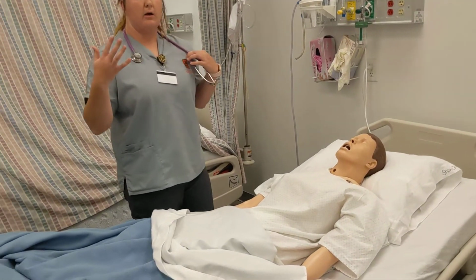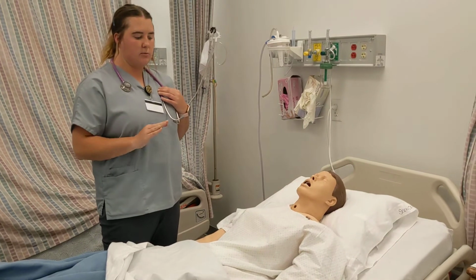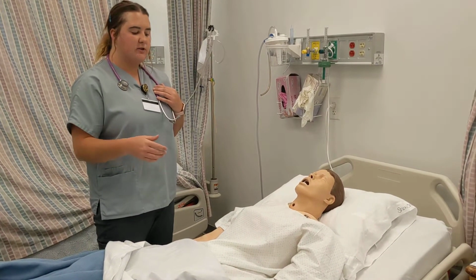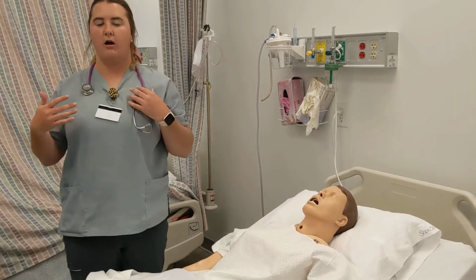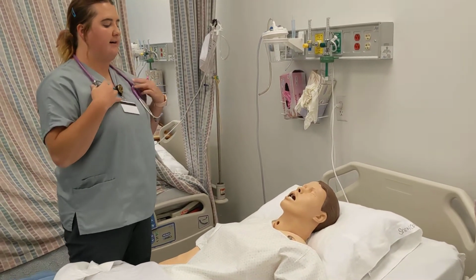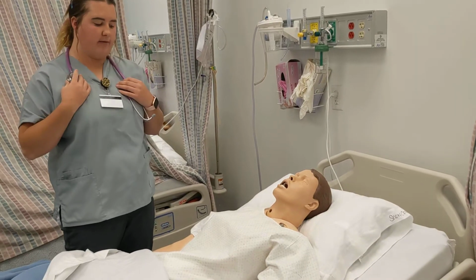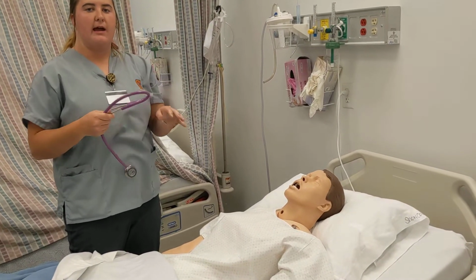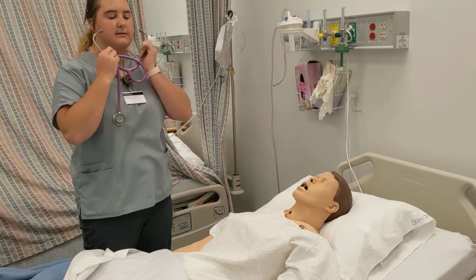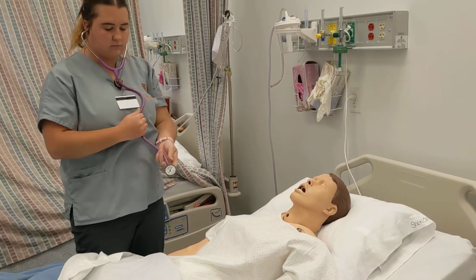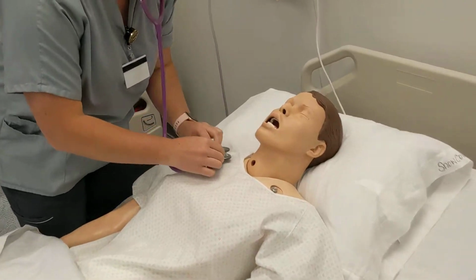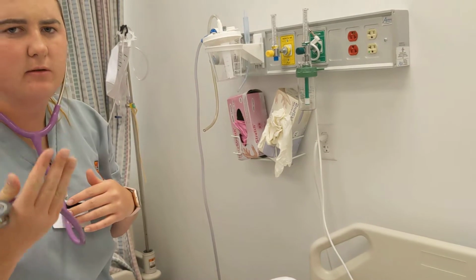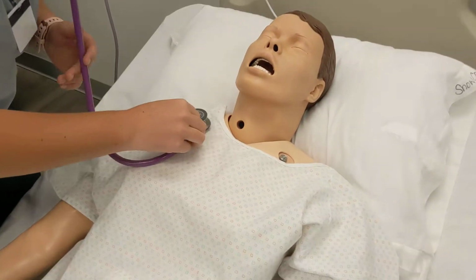So I'm also going to watch her breathe. I'm going to look at her chest. I'm gonna ask her if she has any respiratory discomfort or any cough. She says she does not have any. She's able to breathe, she has no cough. That's really great. So I'm going to listen to her lungs now, and I'll start on the front. And I'll ask her to take deep breaths through her mouth while I do this.